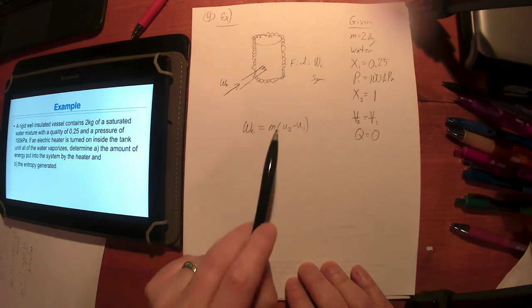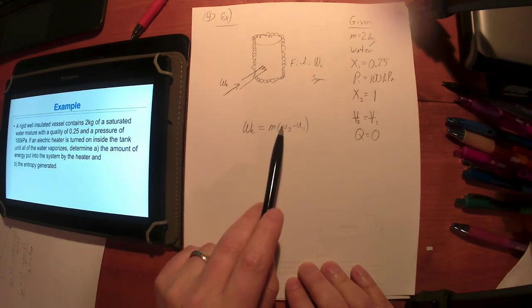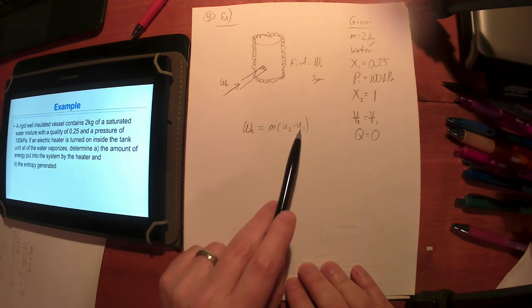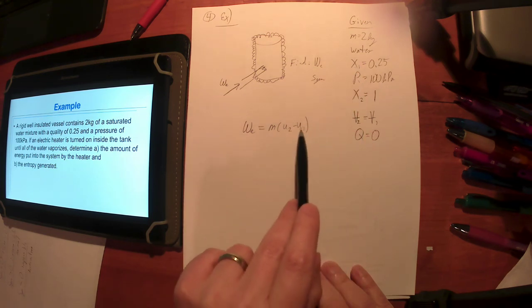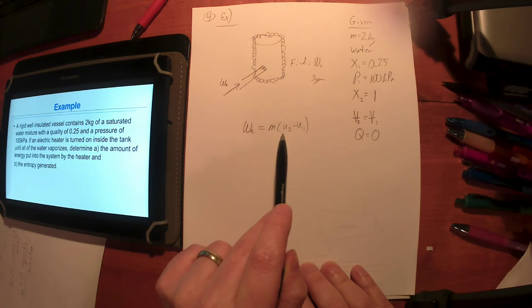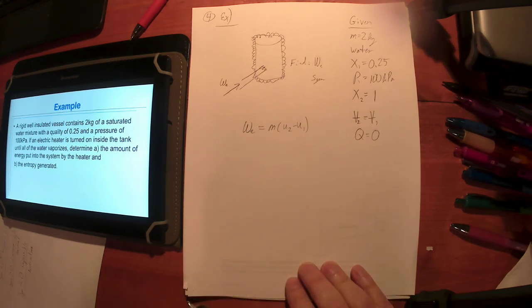Okay, I know the mass, and I think I can find U's, right? I know I can find U1. I've got P1 and X1. I know I get U1. That's easy. U2 might take a little more effort. All right, we can figure that out though.